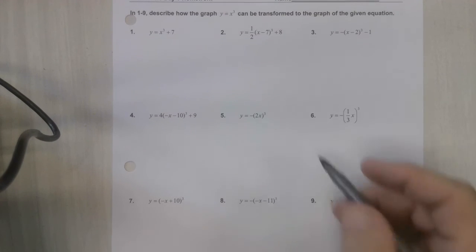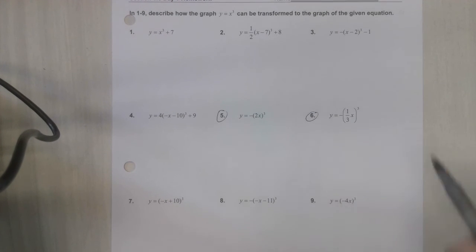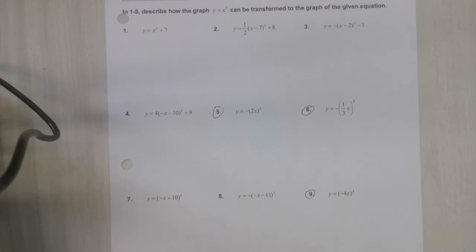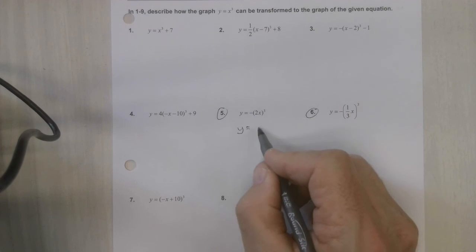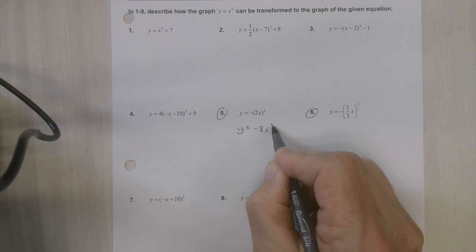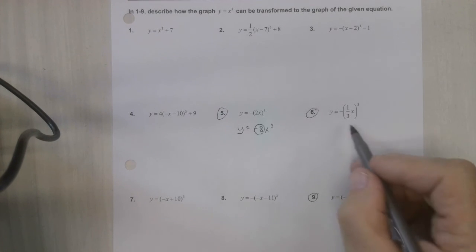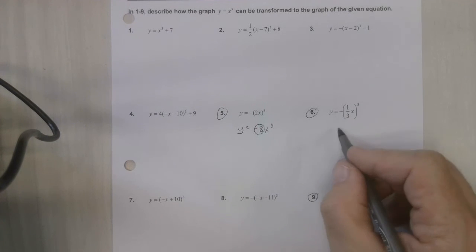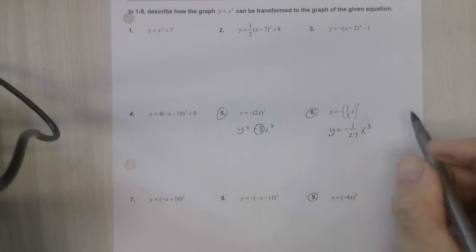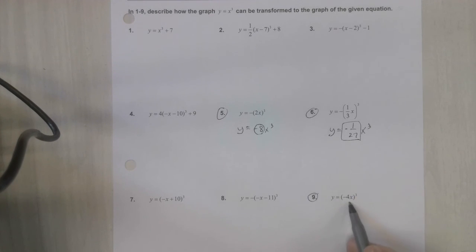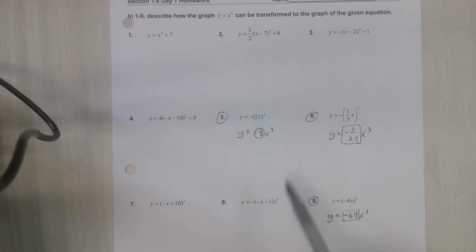Now I'm going to give you a little kickstart on number 5, number 6, and number 9, and just tell you the answers to Schoology are wrong, because on this one we'd have to multiply it out, and we'd get negative 8x cubed, and there's our A. On this one, we'd have to actually cube everything inside the parentheses, so it'd be y equals negative 1/27 x cubed, and there's our A. And on this one, we'd get y equals negative 64 x cubed, and there's our A. So the answers to Schoology are not correct for number 5, 6, and 9.